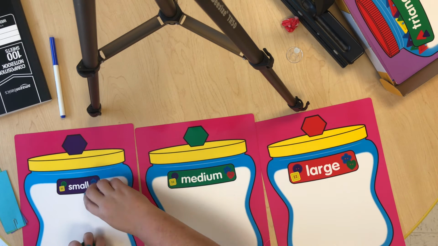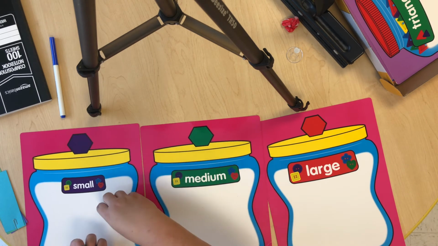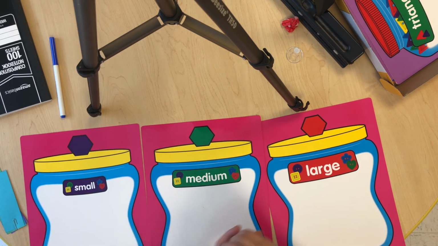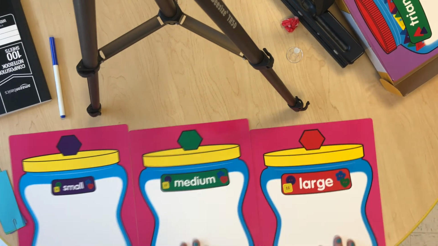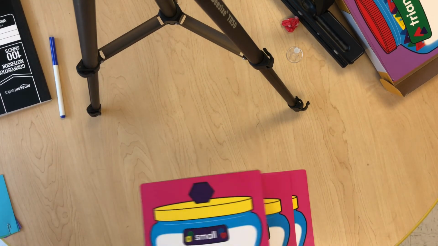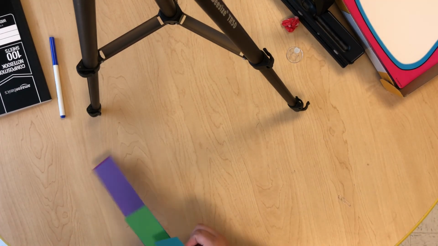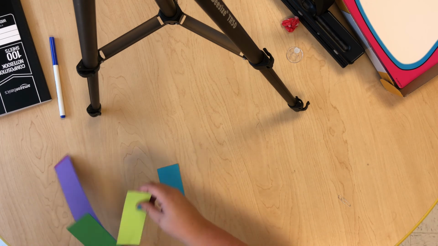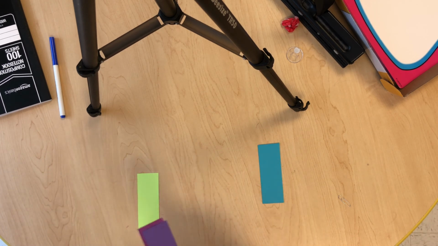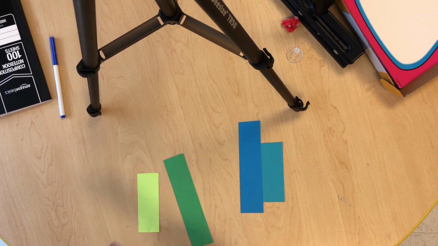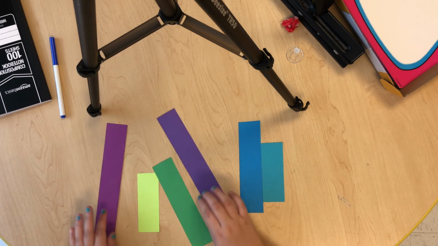And so now that we've practiced with small, medium, and large, I want you guys to get out your strips of paper, and we're going to work on long, longer, and longest. You know, they're all the same thing. We're sorting them by size, but we might just use some different words like long, longer, and longest. So let's see. I've got two of these. I've got two of these. I've got two of these. I've got blue, green, and purple.